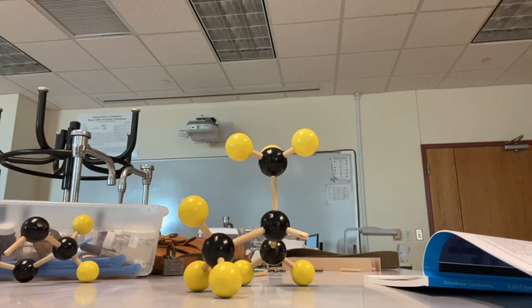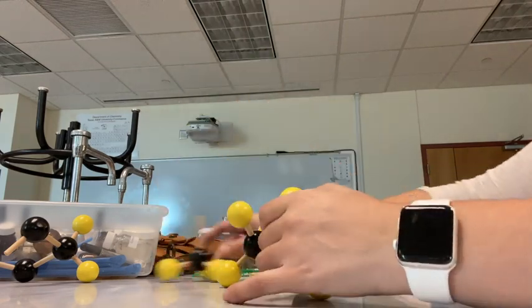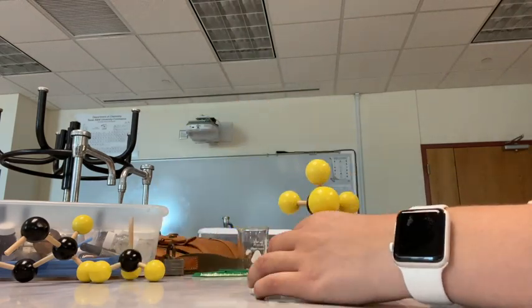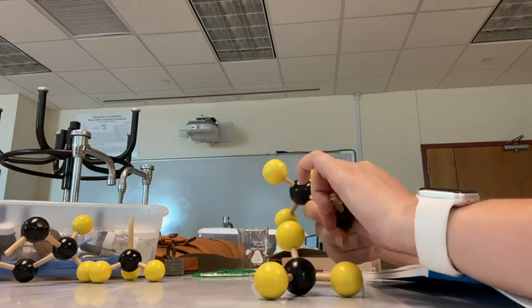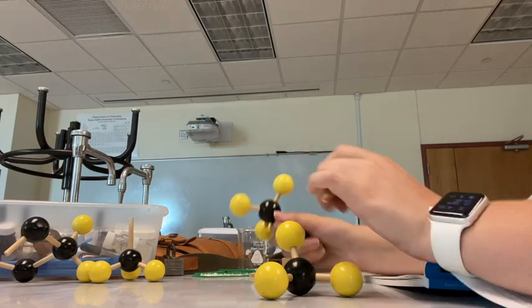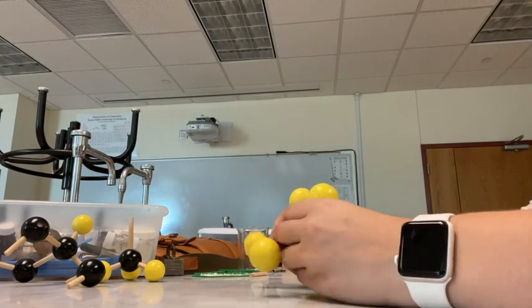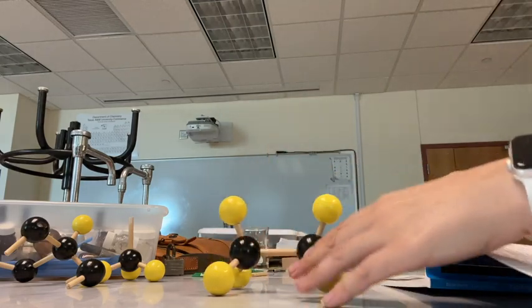There are 2 isomers for the molecular formula C2H6O. So now we only need 2 carbons. And then we need 6 hydrogens. So here's our C2H6.